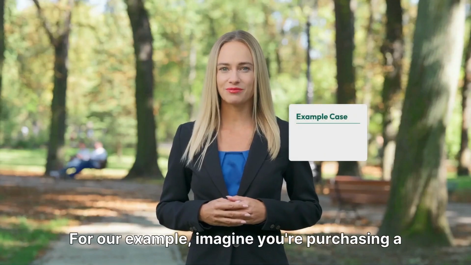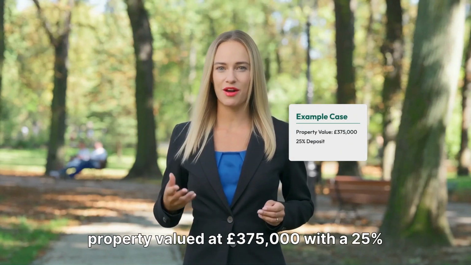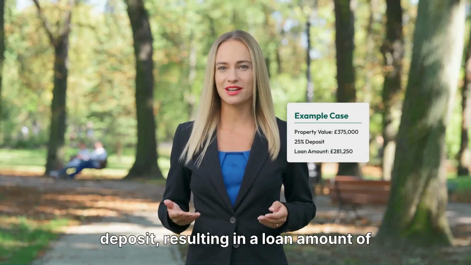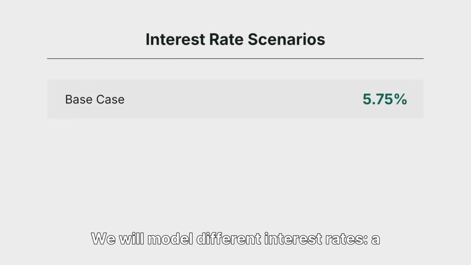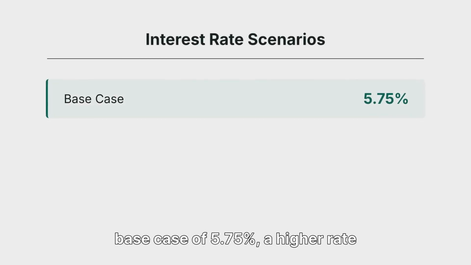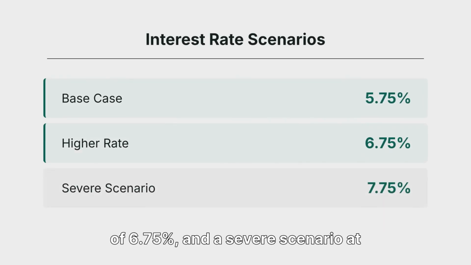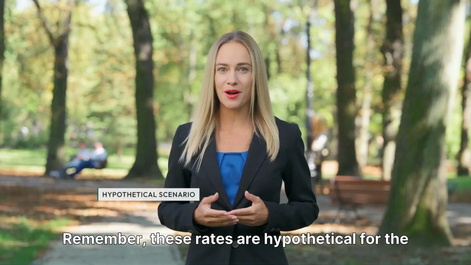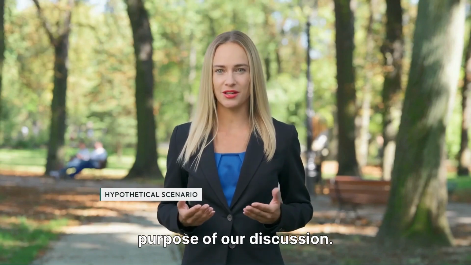For our example, imagine you're purchasing a property valued at £375,000 with a 25% deposit, resulting in a loan amount of £281,250. We will model different interest rates: a base case of 5.75%, a higher rate of 6.75%, and a severe scenario at 7.75%. Remember, these rates are hypothetical for the purpose of our discussion.